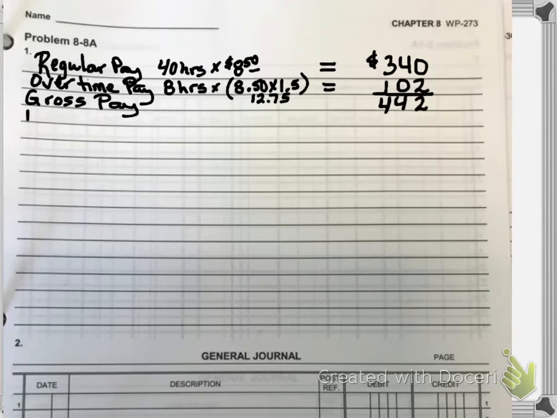Okay, and then we're going to have to look at our deductions. Remember, they do not get to take home all that they earned. We have to withhold certain things. So the first thing that we have to withhold is federal income tax. Okay, now to compute federal income tax, we use the wage bracket chart, which is normally found in Circular E, but in our textbook, it's on pages 288, 289.